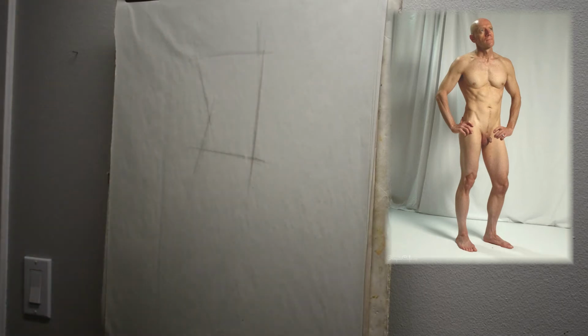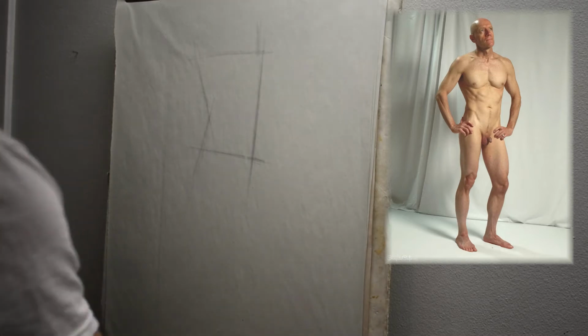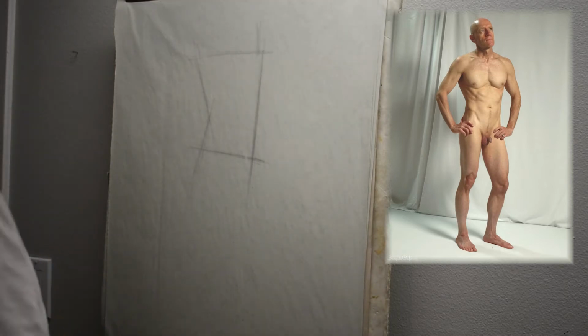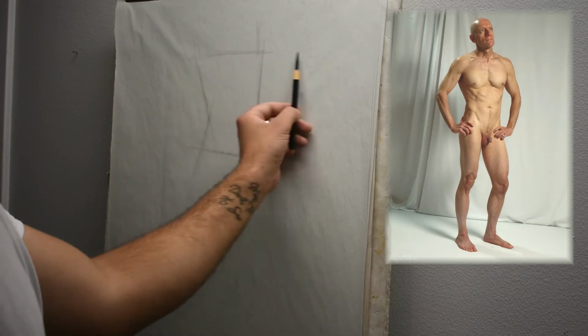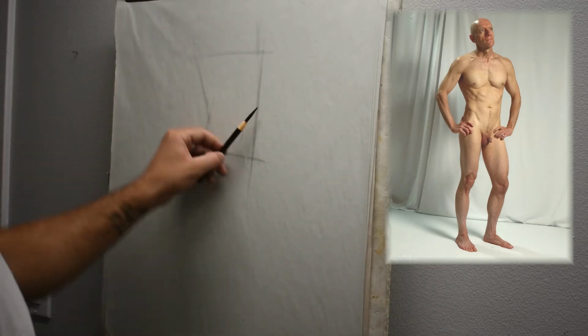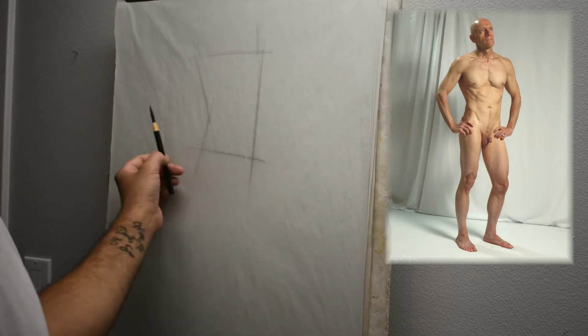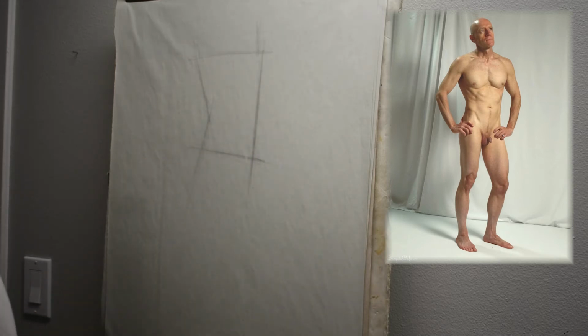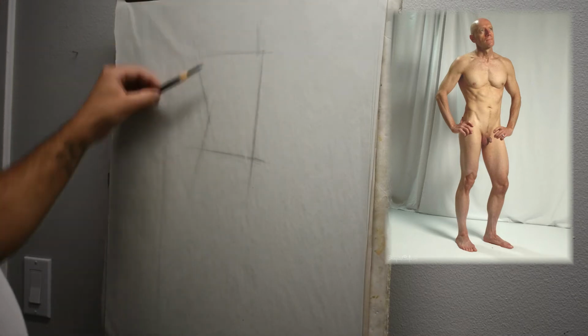So again, this is very much, at first, very two-dimensional. Just getting a sense of these tilts and this angle change from one side of the torso to the other side.